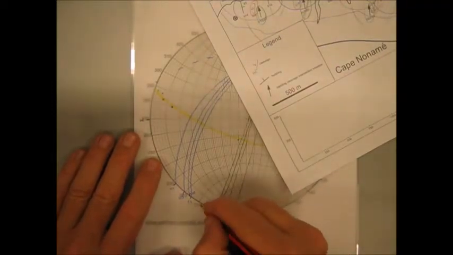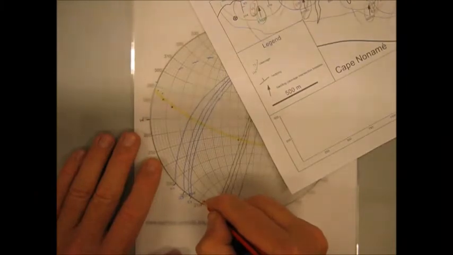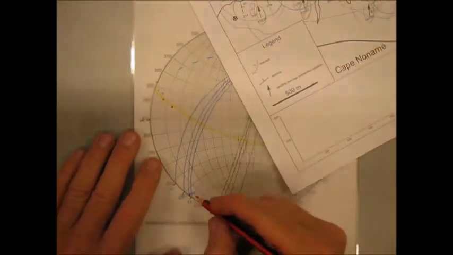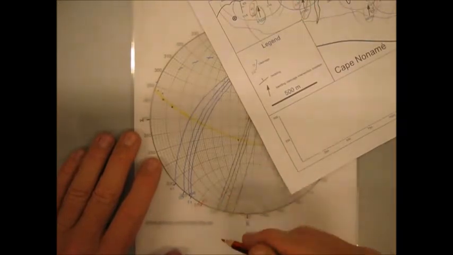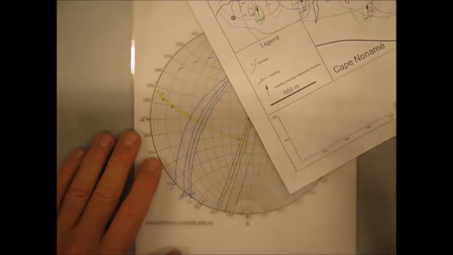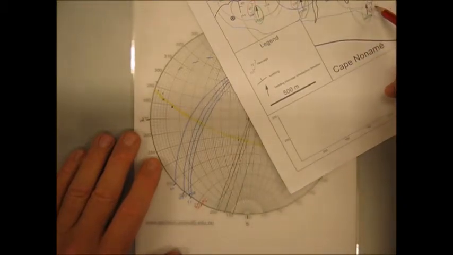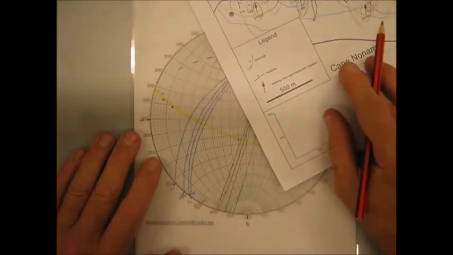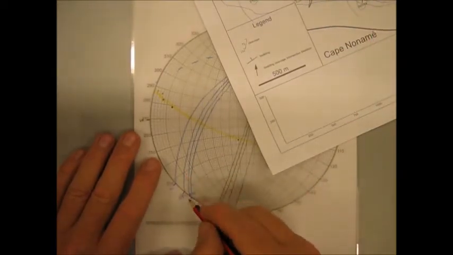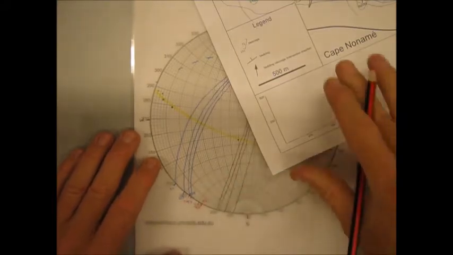And we have one with 210 and a dip of 70, and one with 216 and a dip of 72.